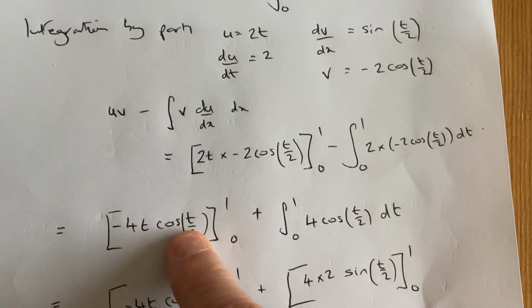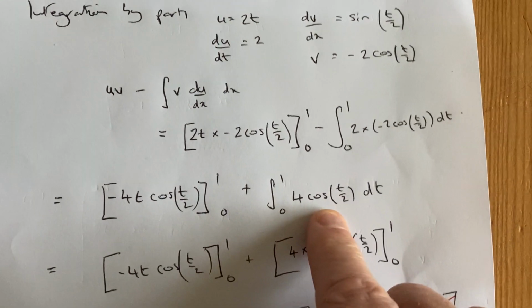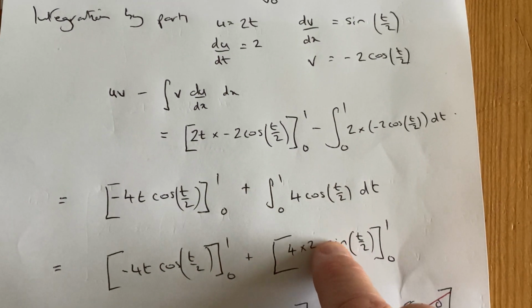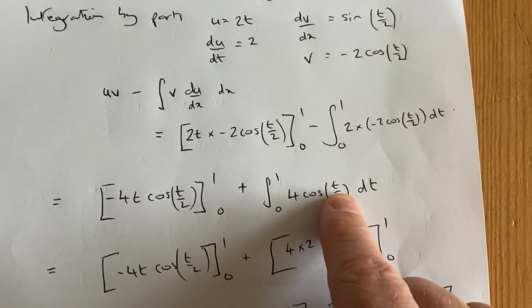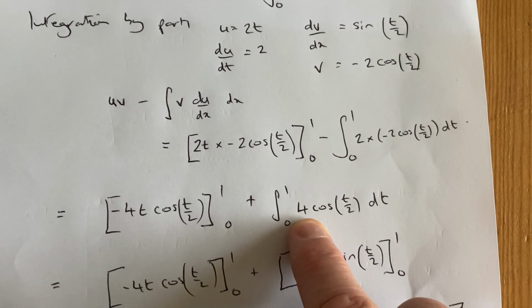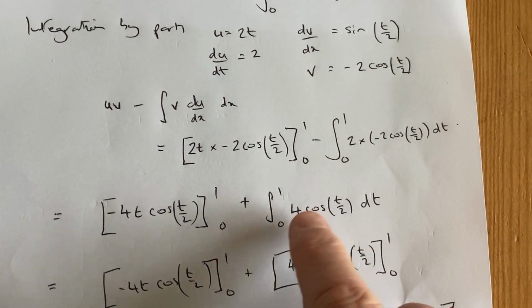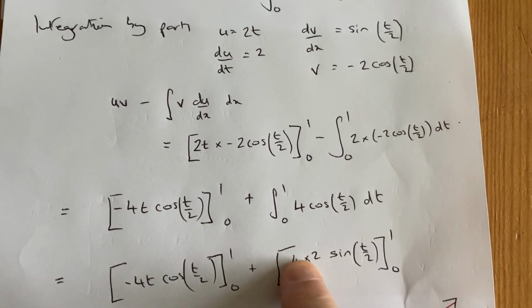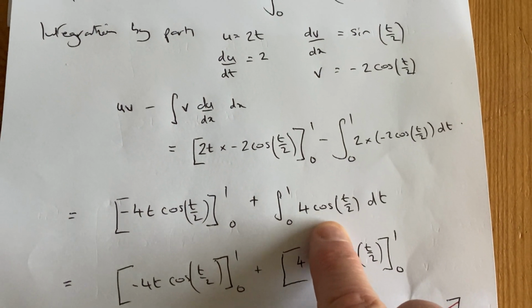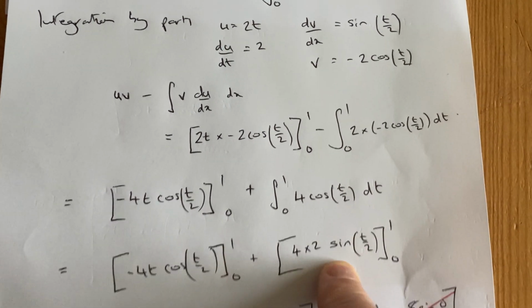Left-hand side here should be quite straightforward. This one needs integrating. Okay, so a cos integrates to be a sine. The minus a half in there needs to divide when you integrate, but if you divide by a half, then it's the same as timesing by 2, so you're going to get an 8 in there. I think I said it one way around. Cos actually differentiates, so it integrates to be sin.